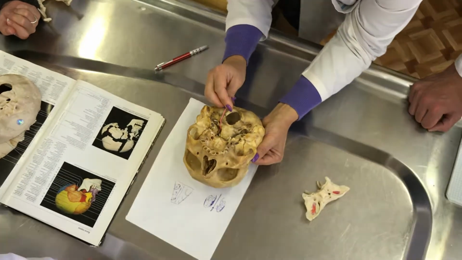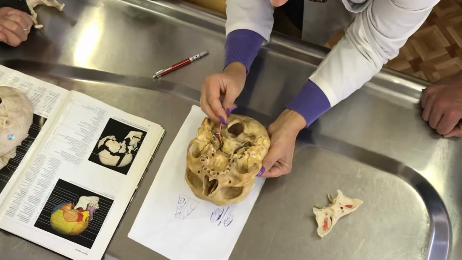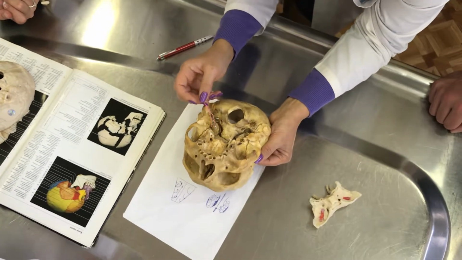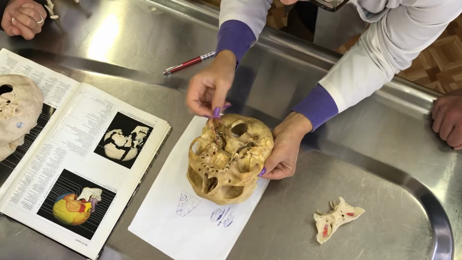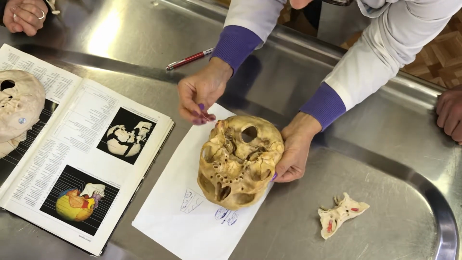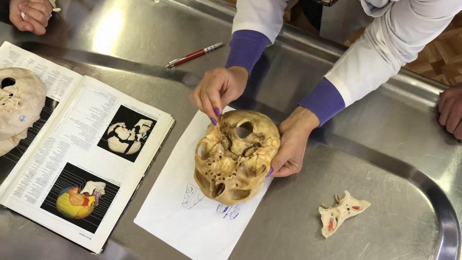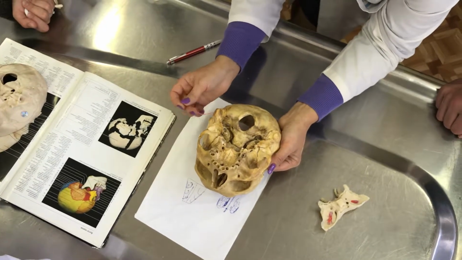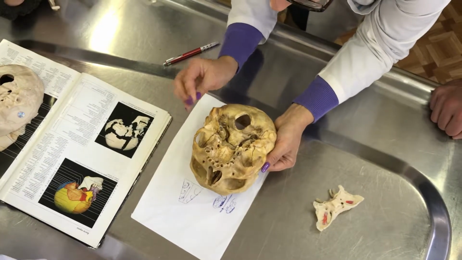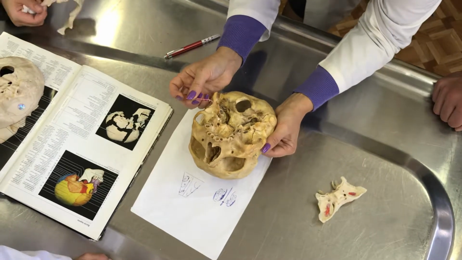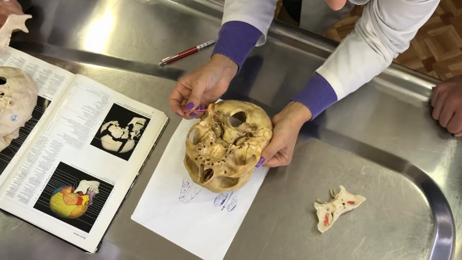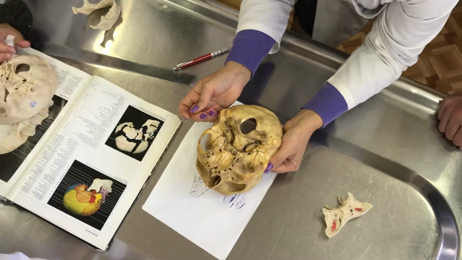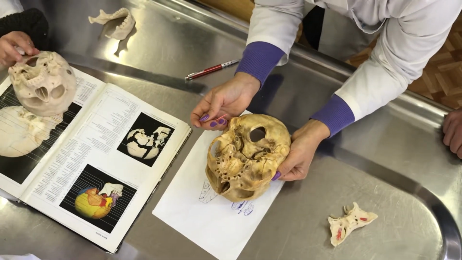Petrooccipital fissure. This one, foramen lacerum. This one, sphenopetrosal fissure. And we can find this. You see, it's damaged. It's something artificial. As we joke and say, foramens made by the students.